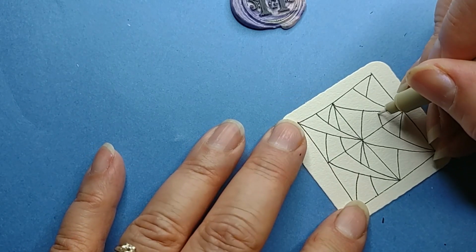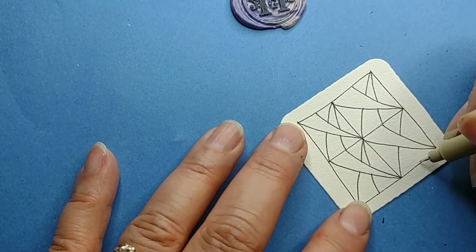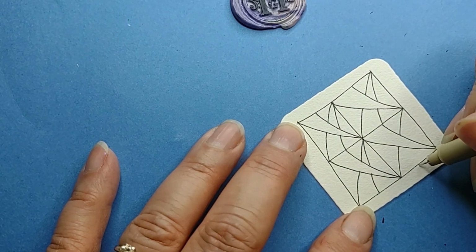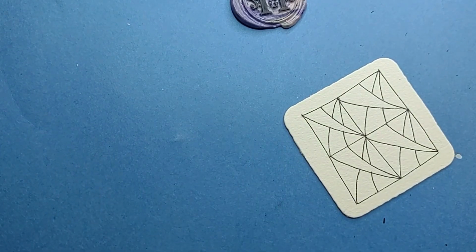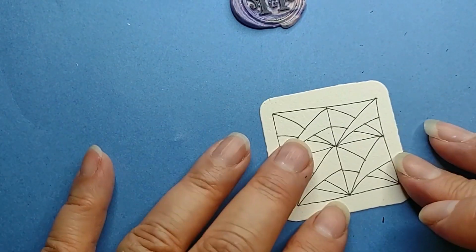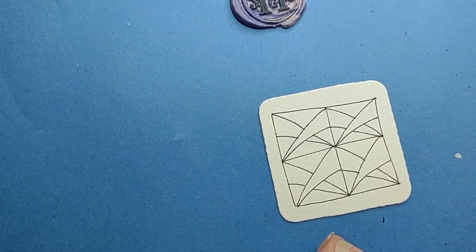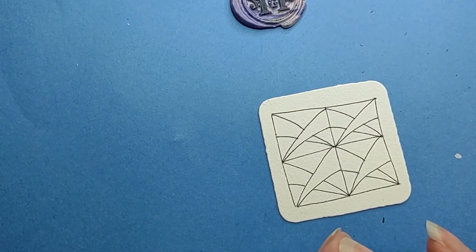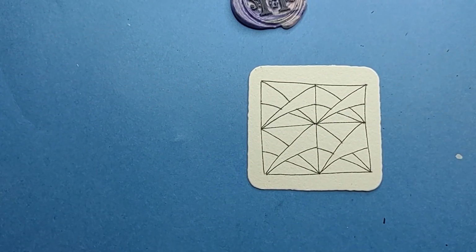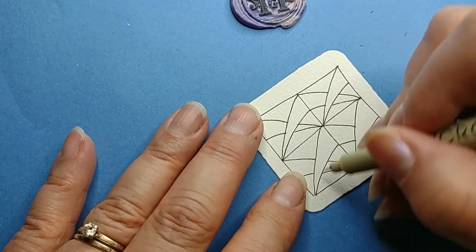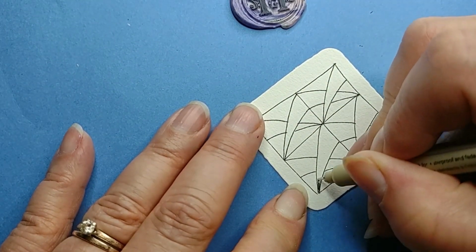But anyway, make that mental note so that you can go back when you're doing the decorating phase and decide if it's something that you want to color in, or will shading help it? Will coloring or filling it in help it? That is up to you to decide. So then we have this way, and this one, I'm going to shade these front ones.